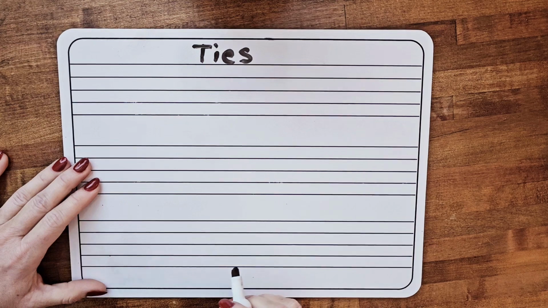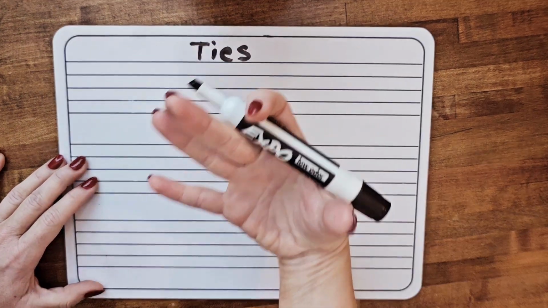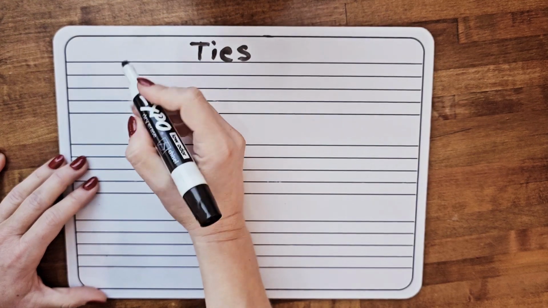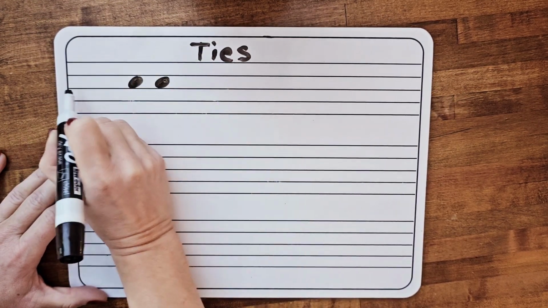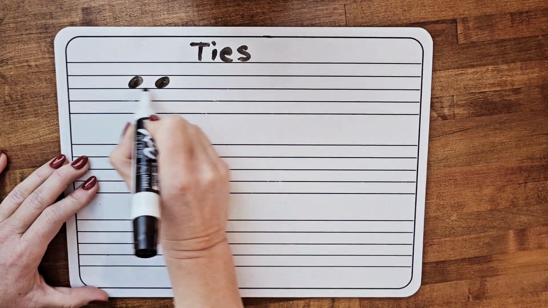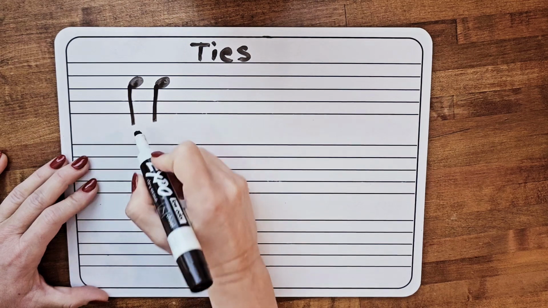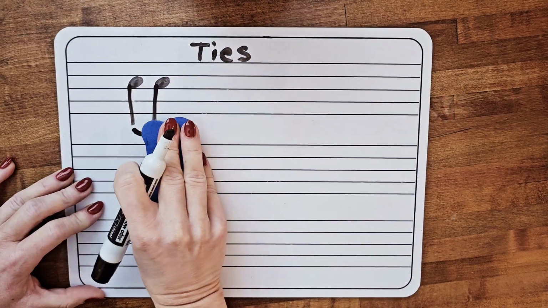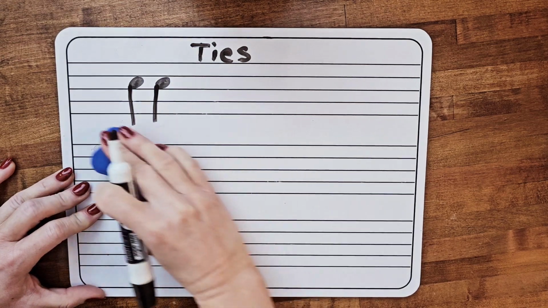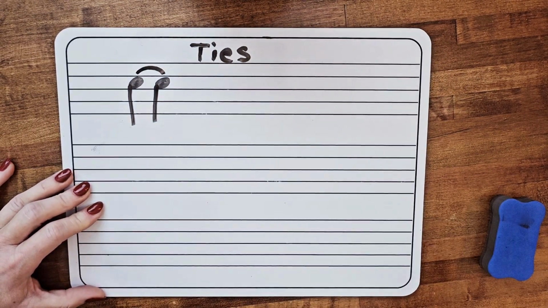One last thing to consider is there is a right and a wrong way to notate our ties. So let's say that you have the note heads that are above this middle line here. You would not write a tie down below like that. You would write it from the note head to the note head.